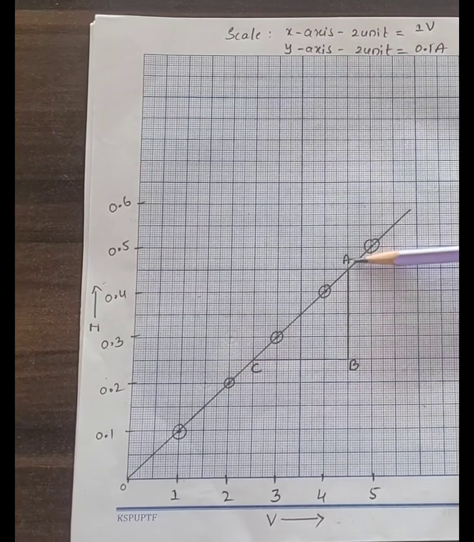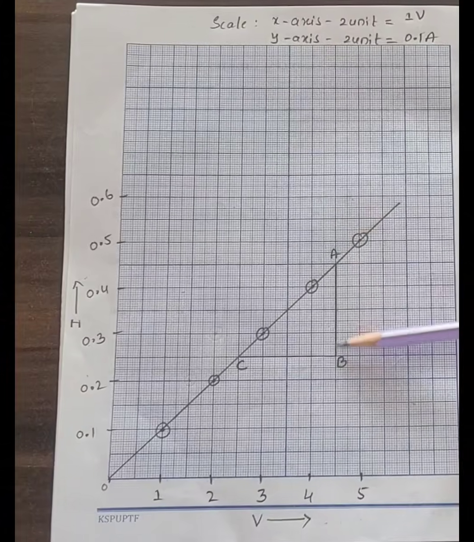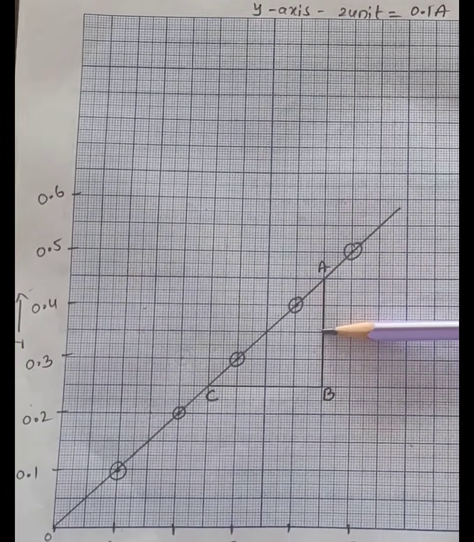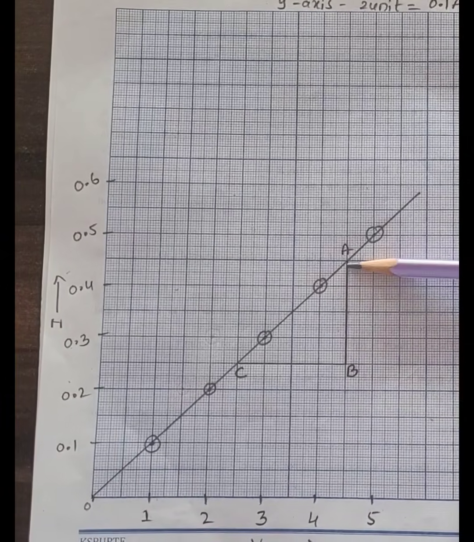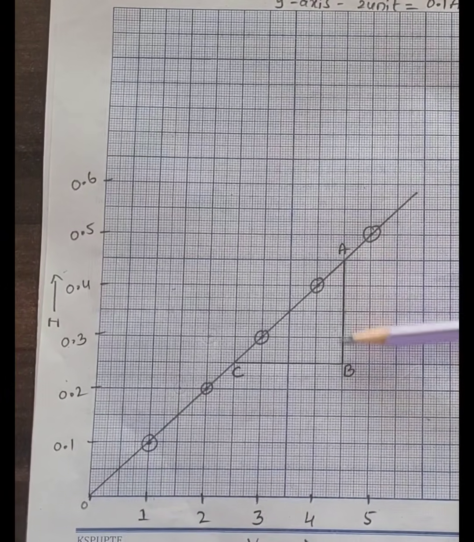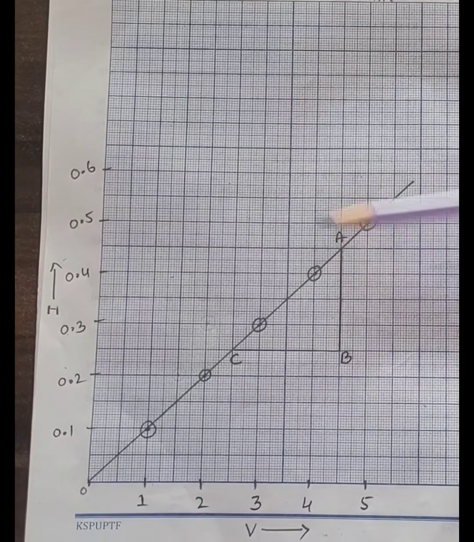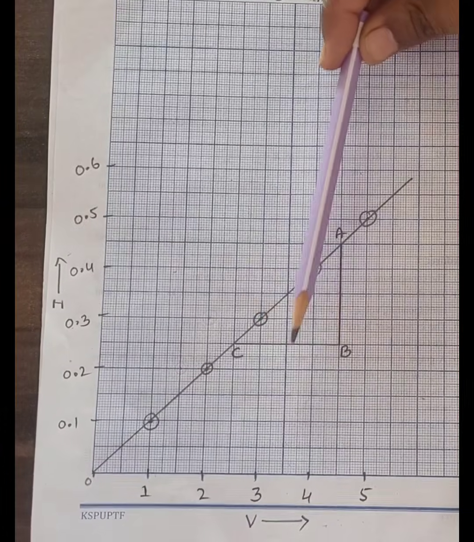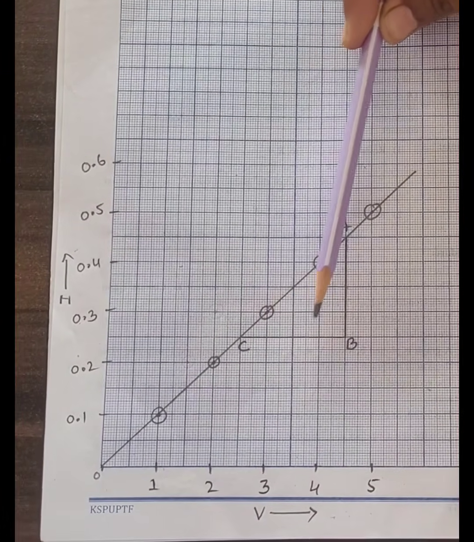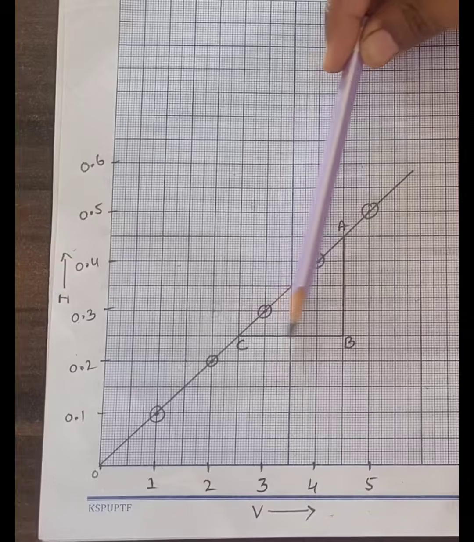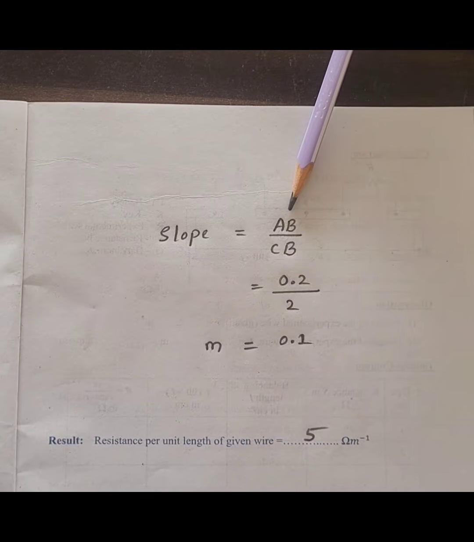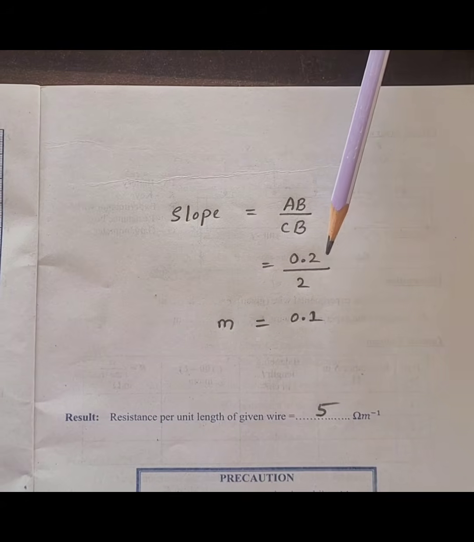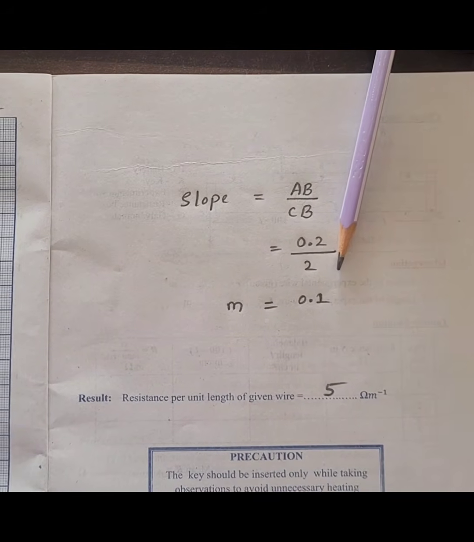The value of AB is, you can observe, 2 unit equal to 0.1. There are 4 units, so it is 0.2. AB is 0.2. Similarly, the value of CB. 2 unit equal to 1. There are 4 unit, so the value of CB is 2. Now we know the formula. Slope equal to AB divided by CB. 0.2 divided by 2 is 0.1.